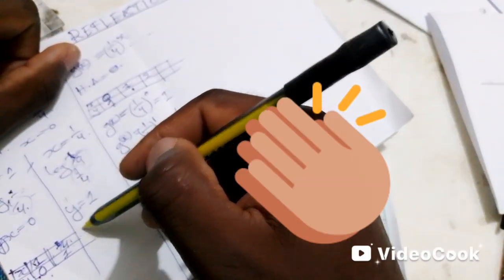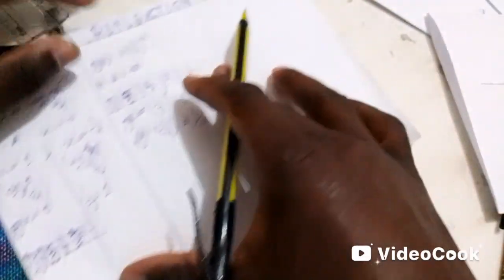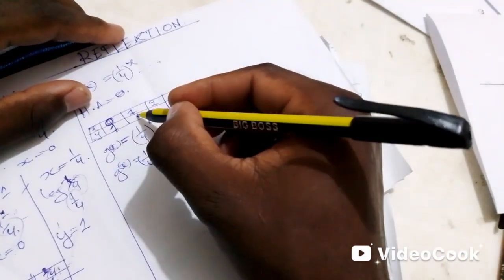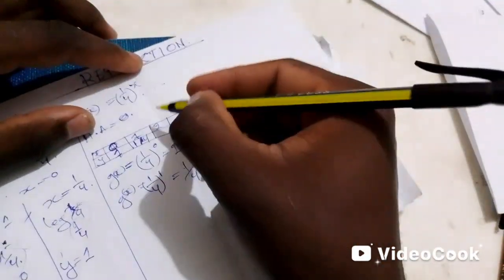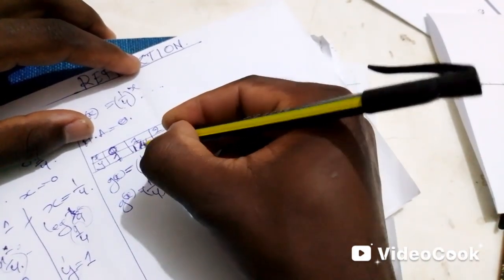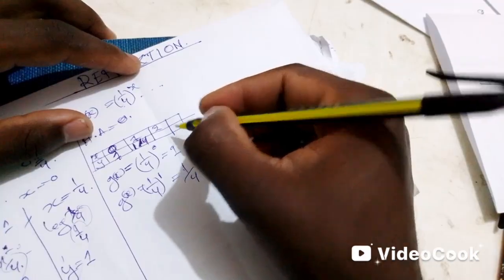If you know how to make an inverse of a graph, that's what we're doing here. So it gave us 1 over 4. Let me just write it like that, 1 over 4. And then if we try 2, we're going to have a number going now further.